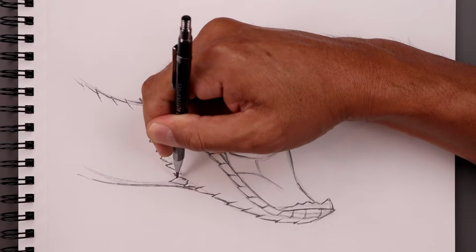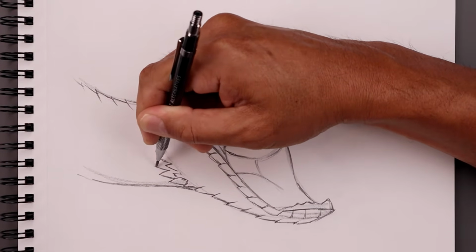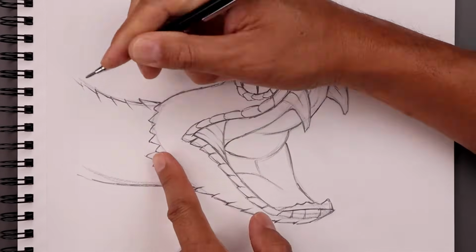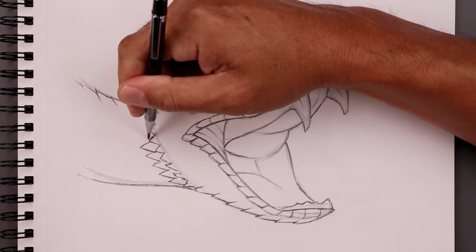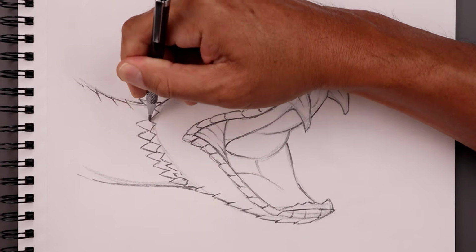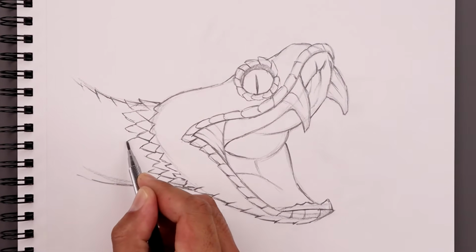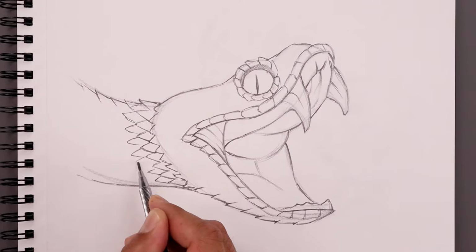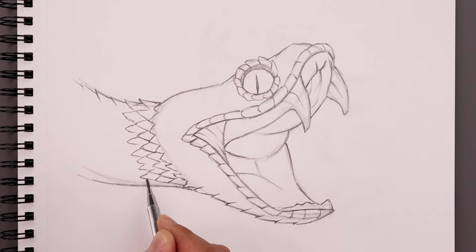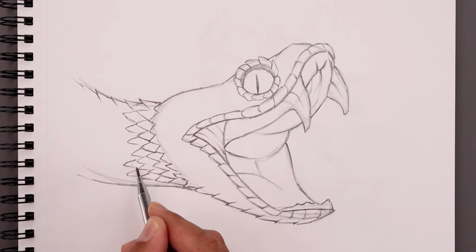Now we're going to stay in the neck area and just layer some scales along the side. So starting by the jawline, and just adding these points. Now we're adding another layer of scales in behind, just going in between each of the points. And we don't need to go too detailed with this. Just want to get the impression of scales.